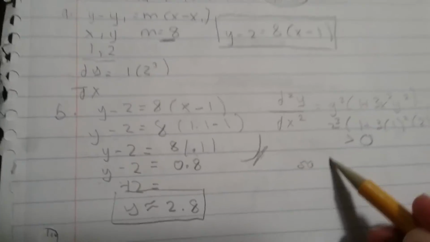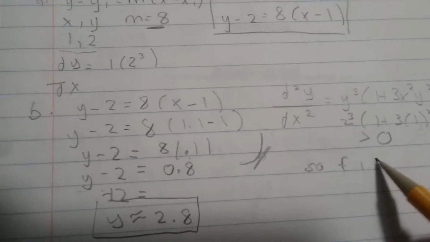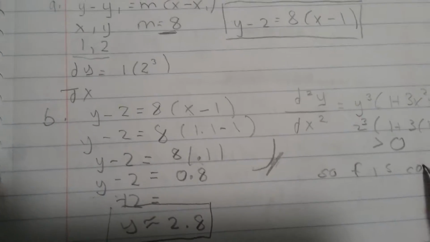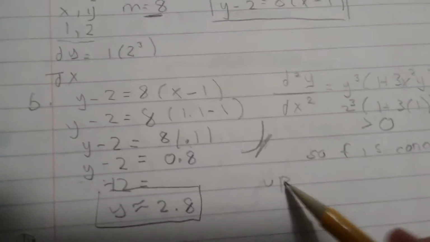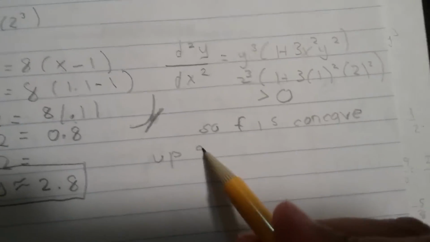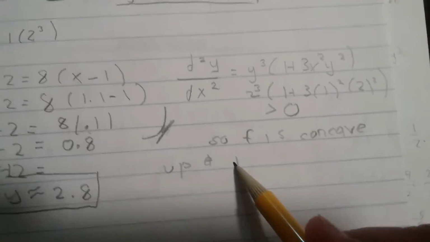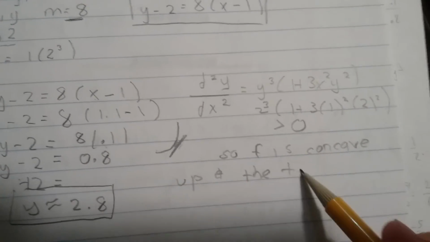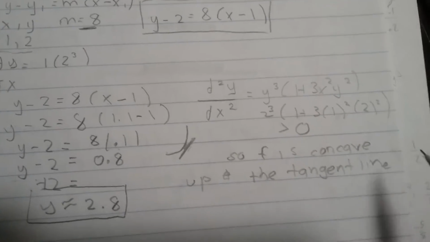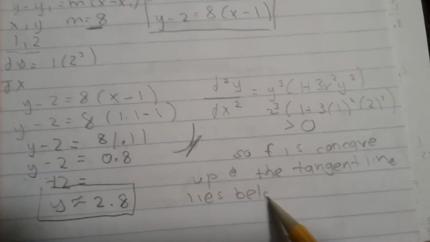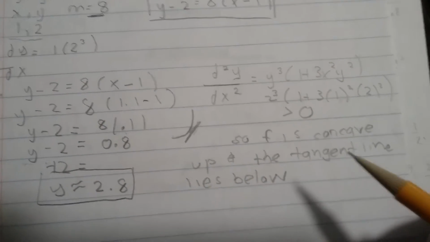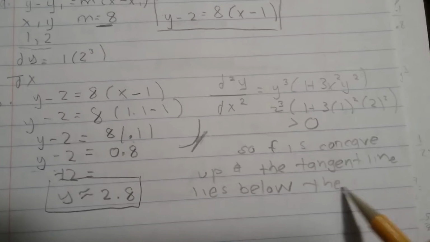So f is concave up and the tangent line lies below the graph.